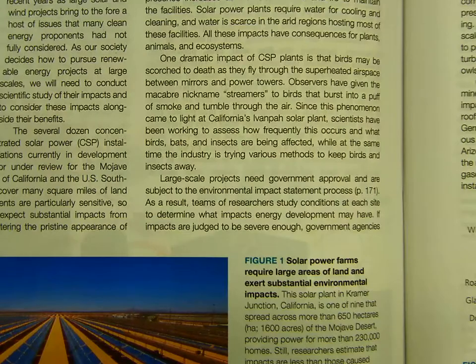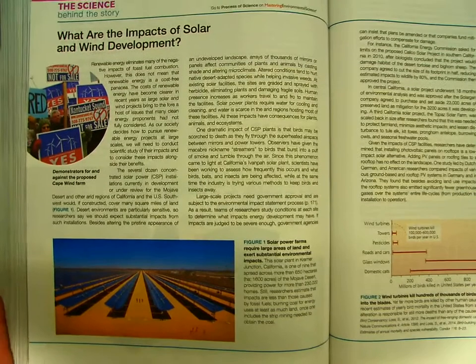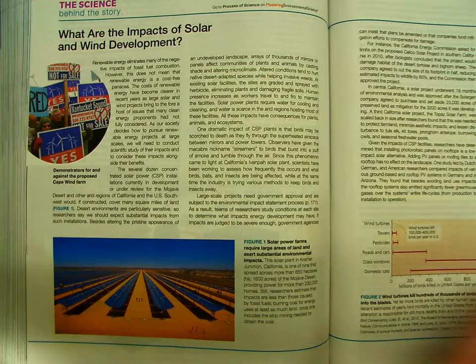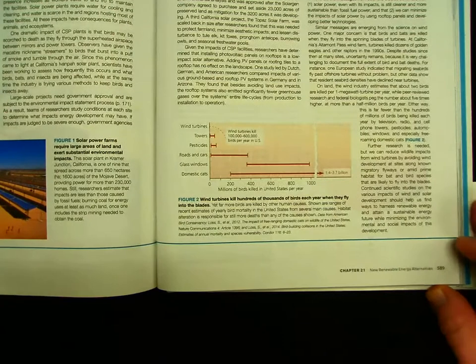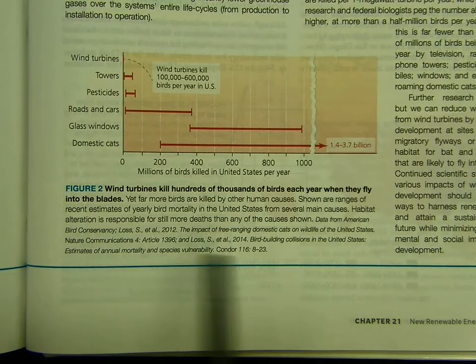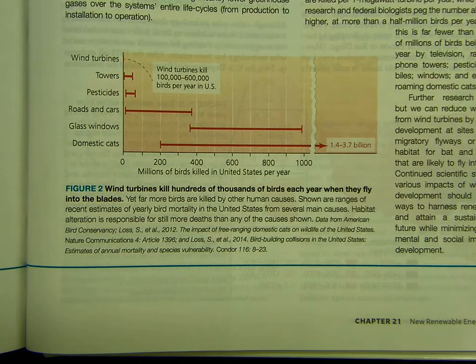Alrighty, so this is an interesting section talking about the science behind the story, the impacts of it, and the impacts to societies is what they're going to be discussing here. In the bottom right-hand corner, I'm not sure if you can read that, I'll zoom in: wind turbines kill hundreds of thousands of birds each year when they fly into the blades. Like I said, they're killing a lot of them, unfortunately.